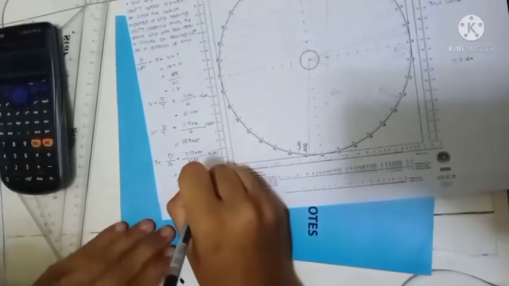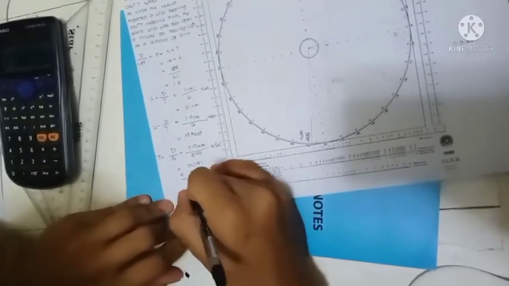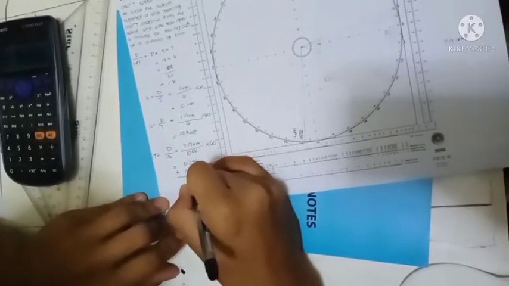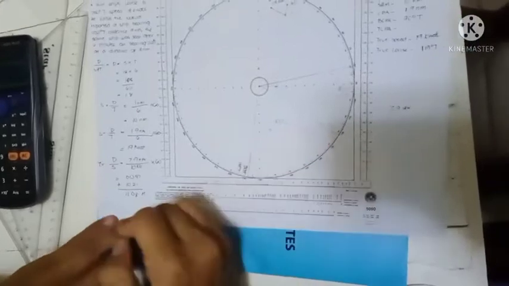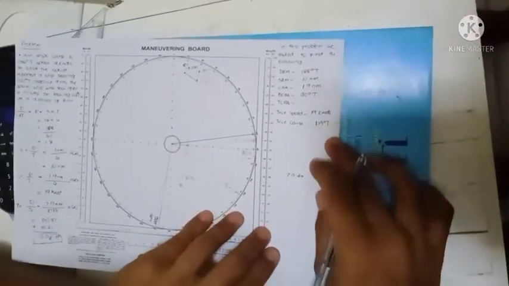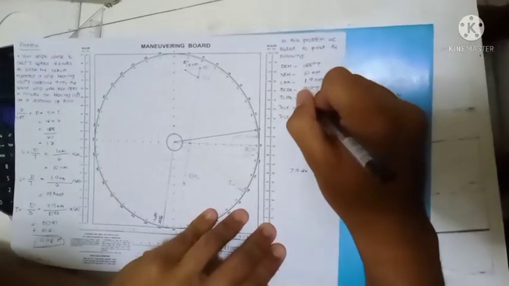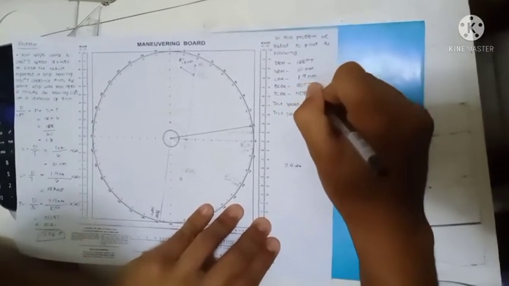So add this, we will come up to the answer of 1108 hours. So here this is our TCPA, 1108.